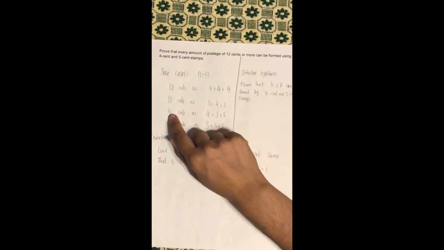13 cents can be formed with 2 4 cent stamps and a 5 cent stamp, 14 cents can be formed with a 4 cent stamp and 2 5 cent stamps, 15 cents can be formed with 3 5 cent stamps. The inductive hypothesis is the same as before.